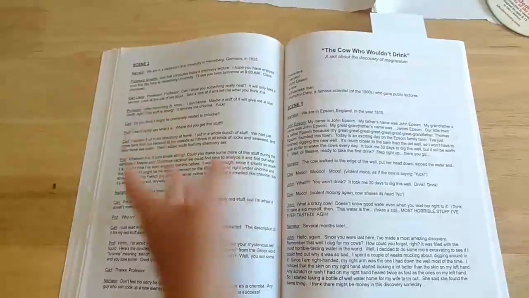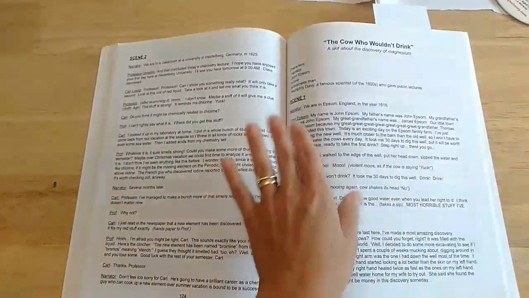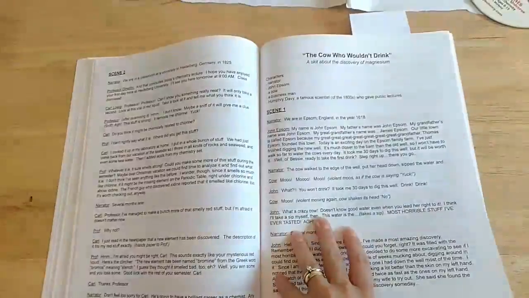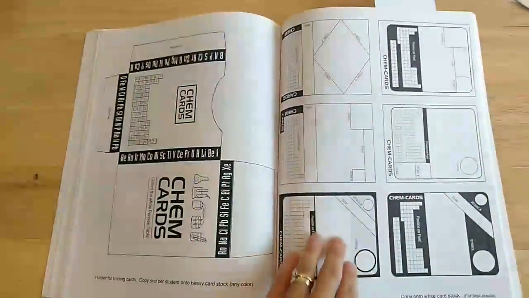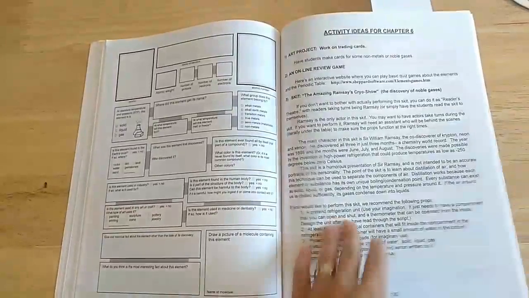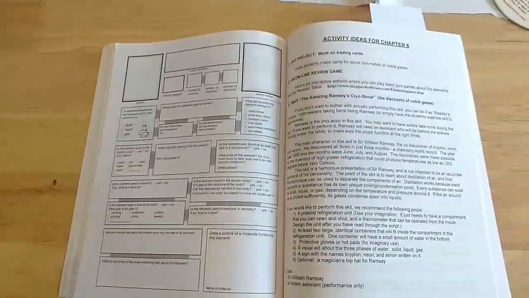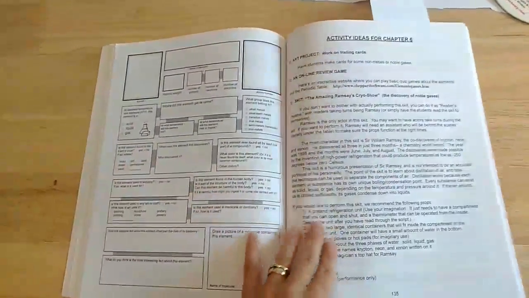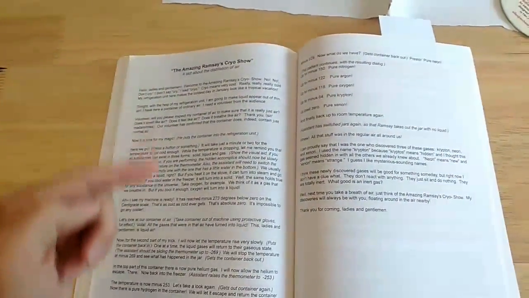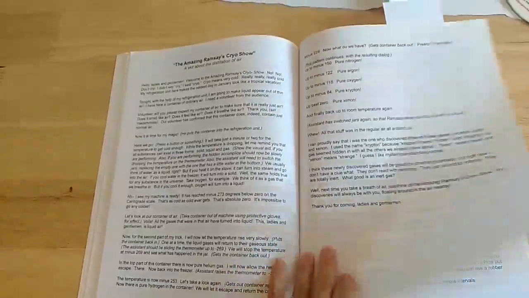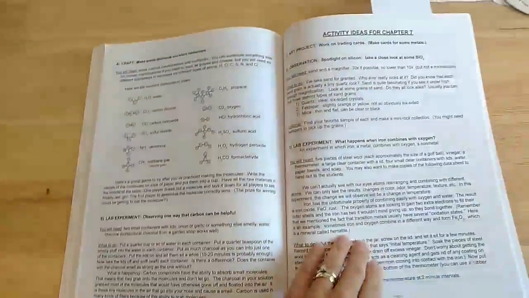Ideas for chapter 5. I think in the last 3 chapters there are scenes, kind of like a skit, a play. So the cow who wouldn't drink. There's art projects. There's also, in each chapter, some of the activities will say, go to my YouTube channel, the Basement Workshop, click on the Elements playlist, and she has videos to go with each lesson.